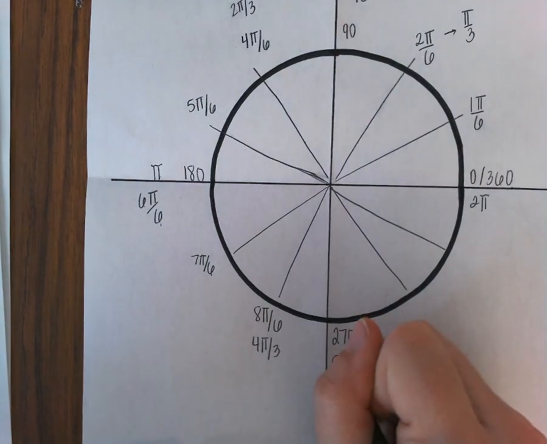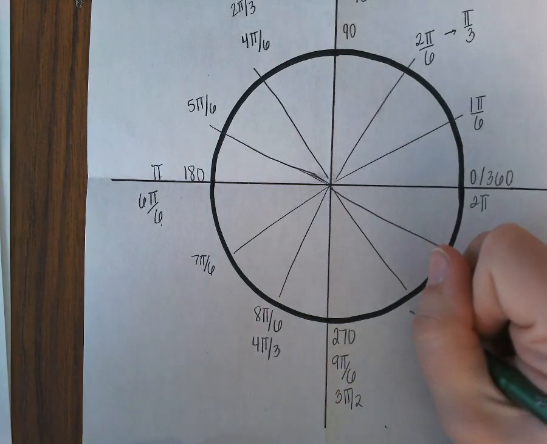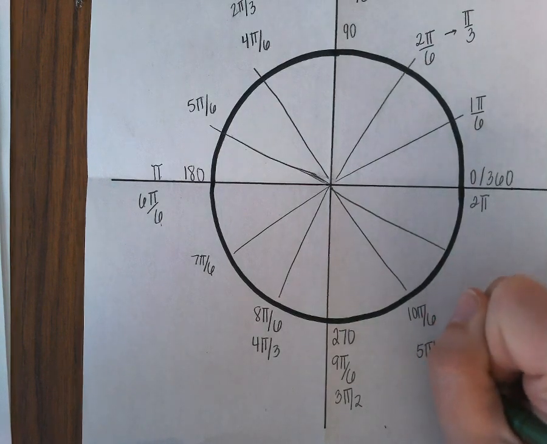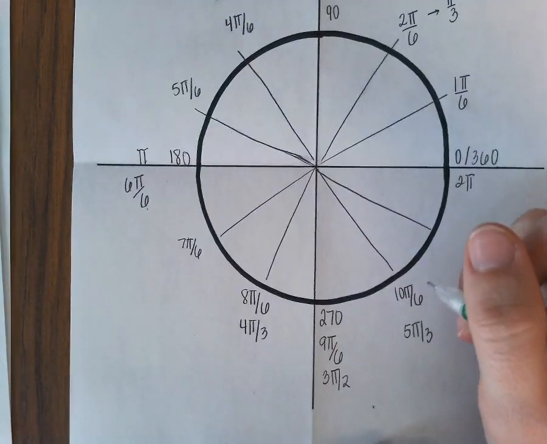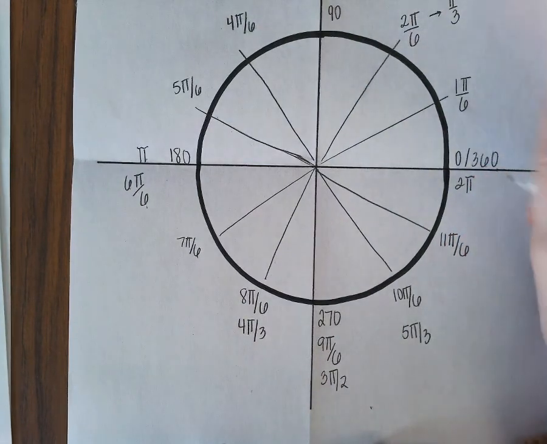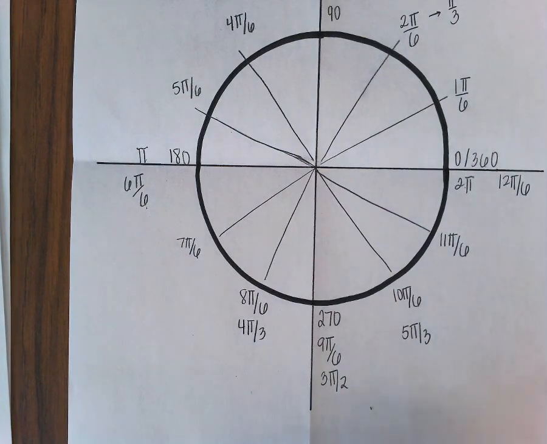This would be 9/6, which is the same as 3/2, 10/6, which is 5/3, and 11 pi over 6, which doesn't reduce, and then 12 pi over 6, which is equal to 2 pi. So I'm just counting by thirds and sixths and reducing the fractions.